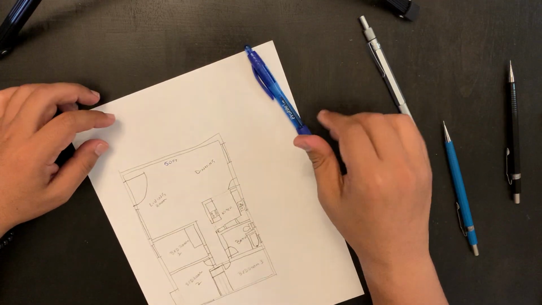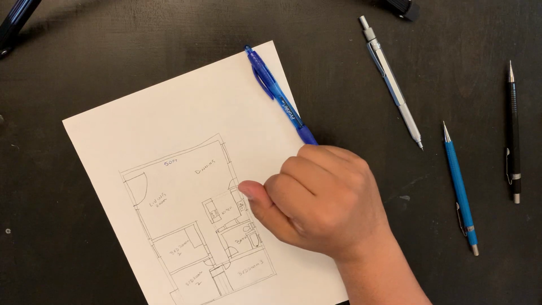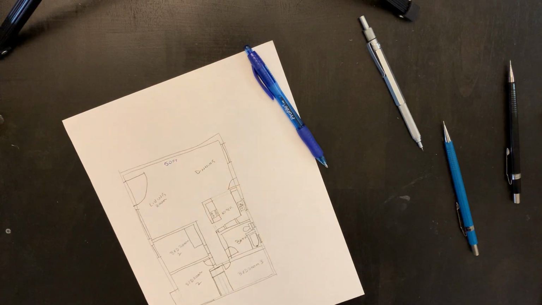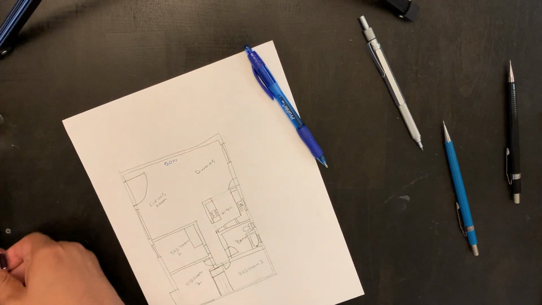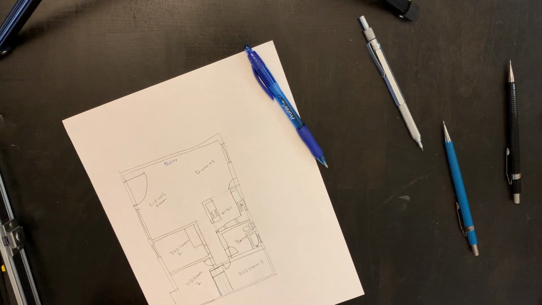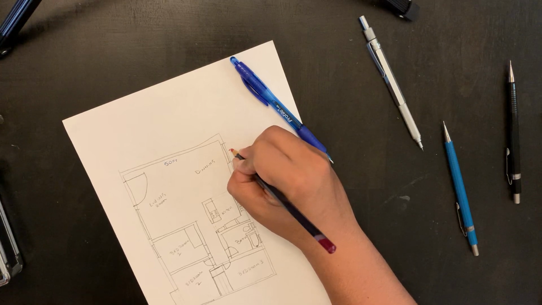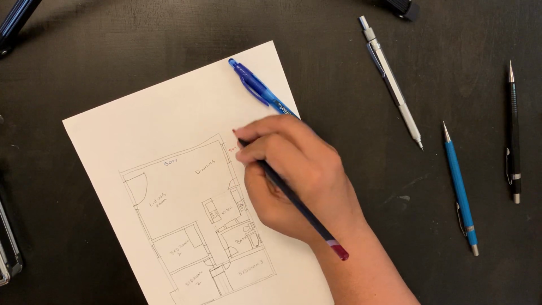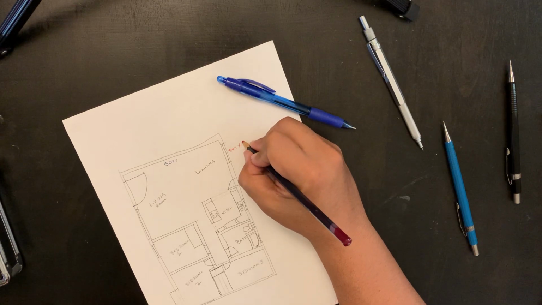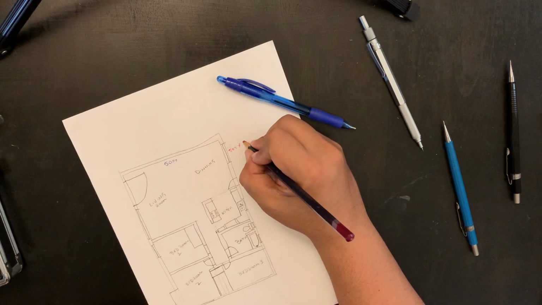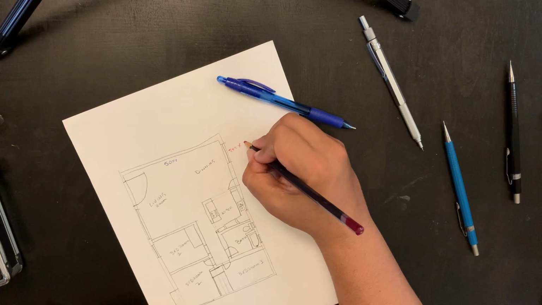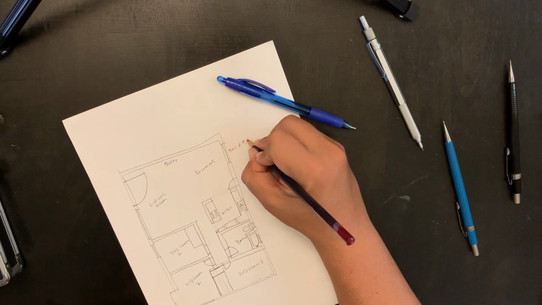windows and doors. I don't know where my other colored pens went, but I can use my colored pencils. I do have red, and let's use green. So let's just say this is 5 feet by 5 feet.